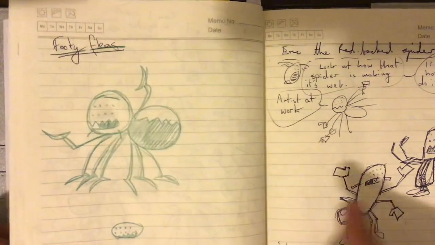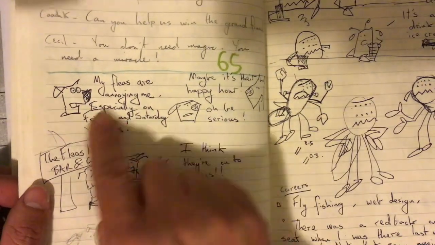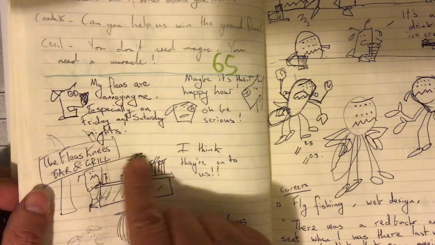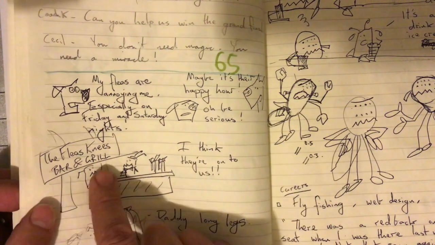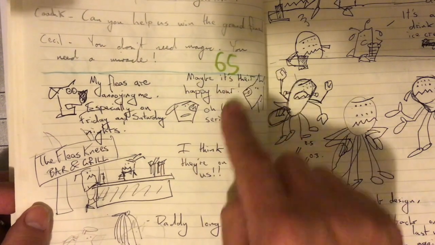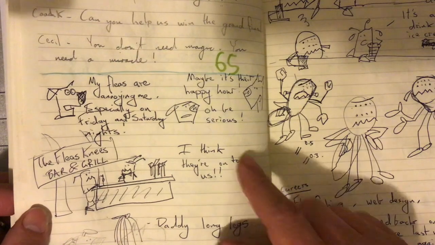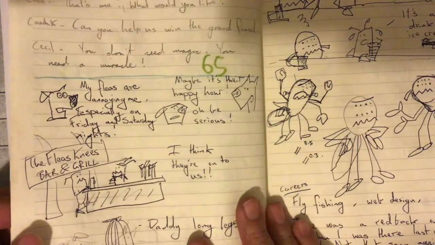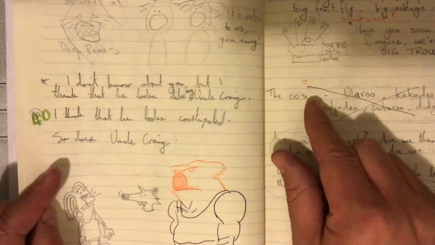I might do a bit of designs for characters and things like this when I'm just trying to get a joke across. Here we've got the initial sketches I was doing for that comic I was doing last week about the Fleas Knees Bar and Grill. So here I just had what I thought the dogs would look like. I had a bit of the dialogue there, how it would work out. So this is your real rough draft kind of material where you have a go at things. Not everything works out. Whoops, I'll just find a new page. And sometimes I get an idea and I just write it down.